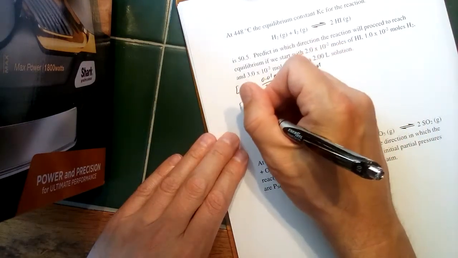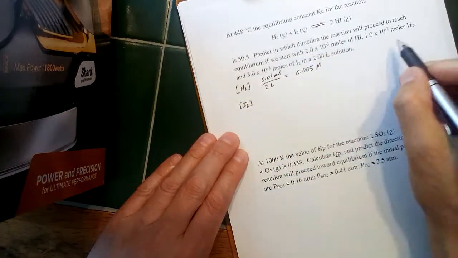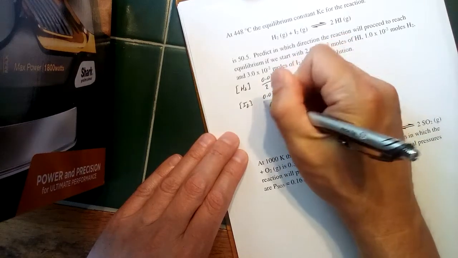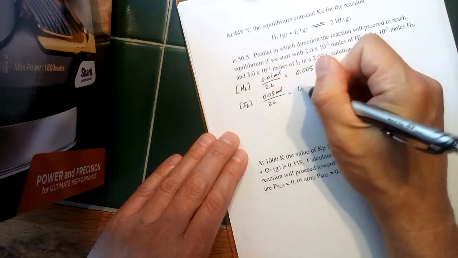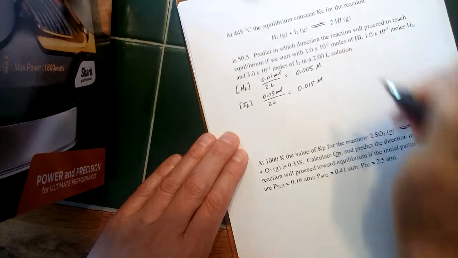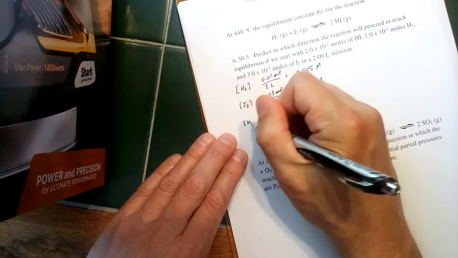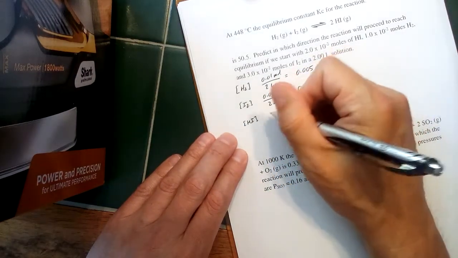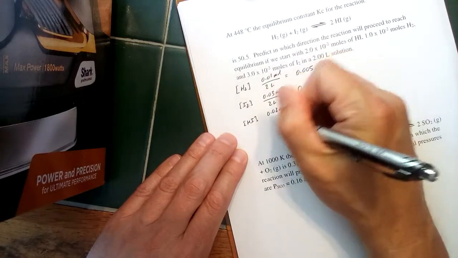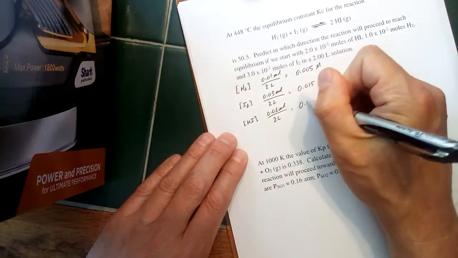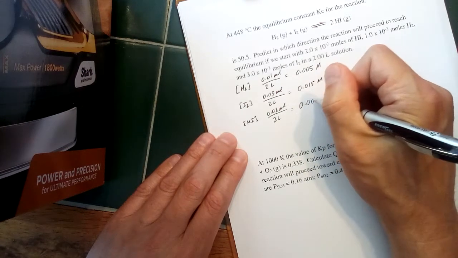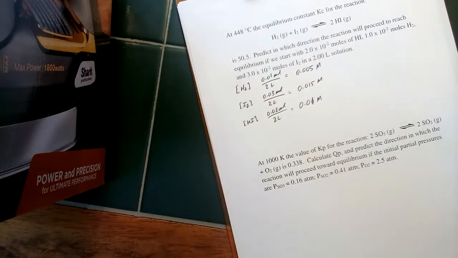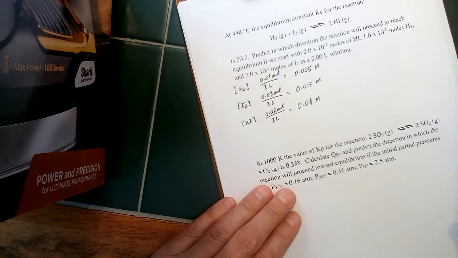The concentration of I2 in this case, we're told there's 3 times 10 to the minus 2, so 0.03 moles of I2, but that's in 2 liters, so that would be 0.015 molar. And the concentration of our product, hydrogen iodide, there's 2 times 10 to the minus 2 moles, or 0.02 moles in a 2-liter solution. That would be 0.01 moles of HI in solution.